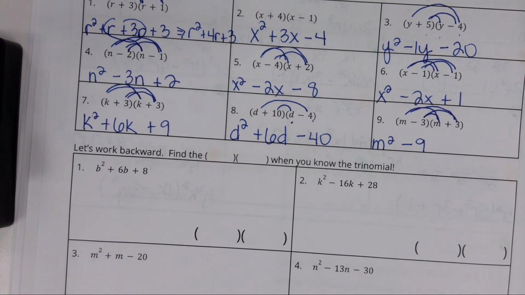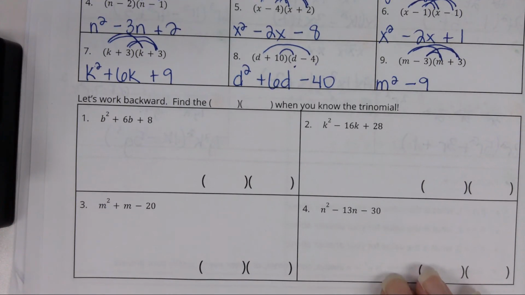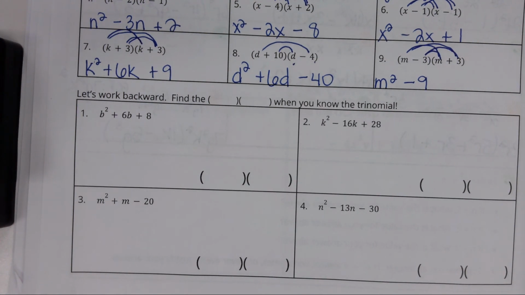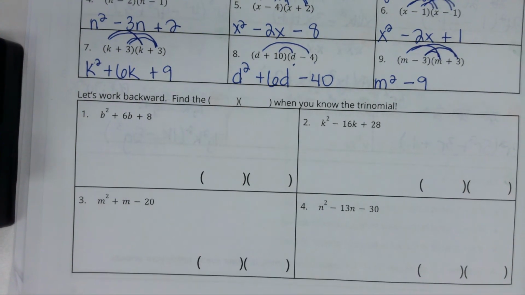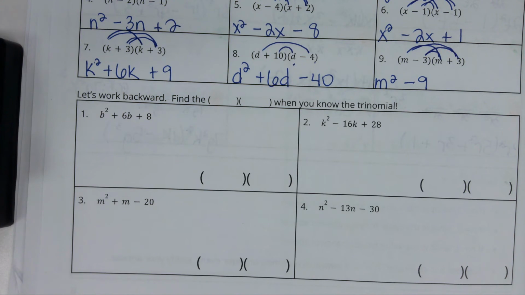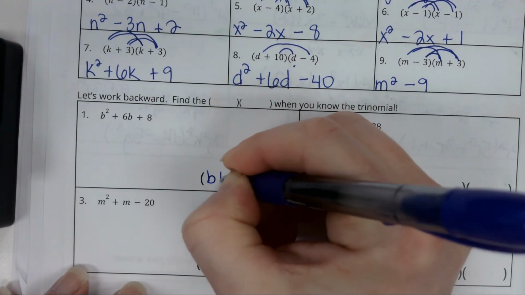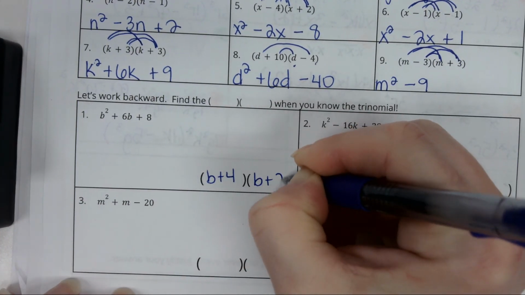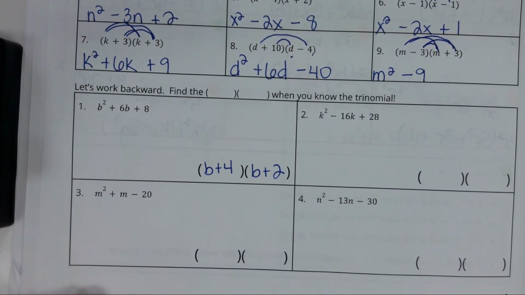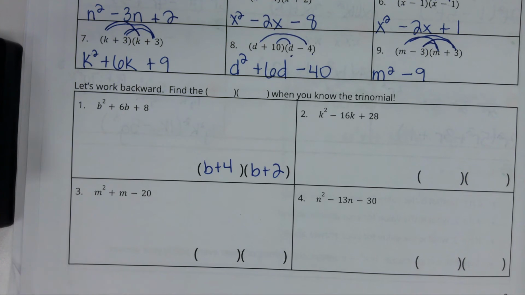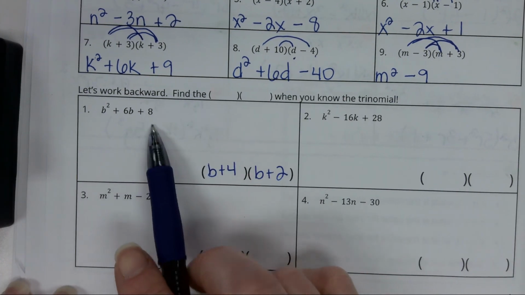Work backwards, knowing now what I just showed you. I know the two things have to multiply to be 8. What are some things that multiply to be 8? Use your factors if you want. 2 and 4, 1 and 8. The outers plus the inners have to add up to be 6. So what are they? 2 and 4. B plus 4 times B plus 2. Four times 2 is 8. 4 plus 2 is 6.